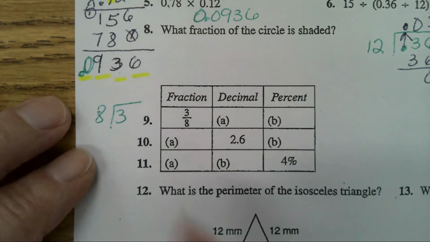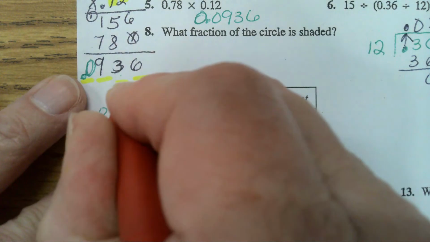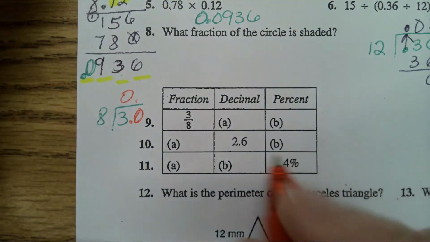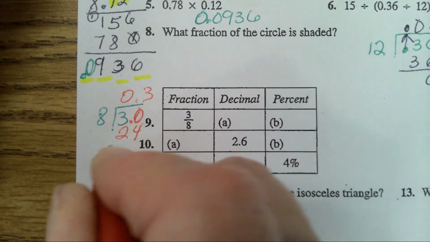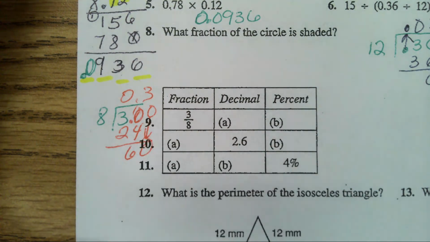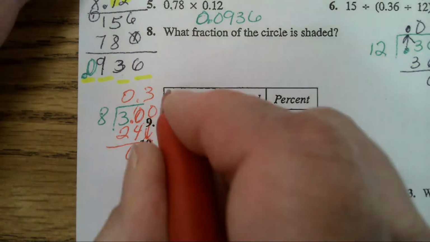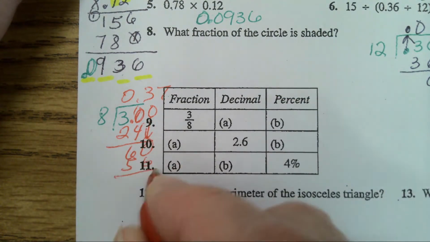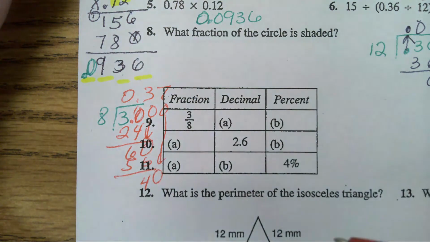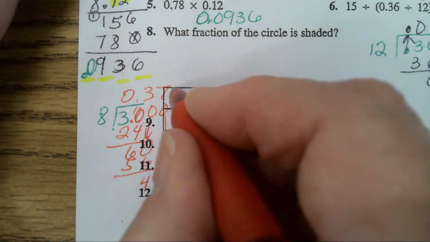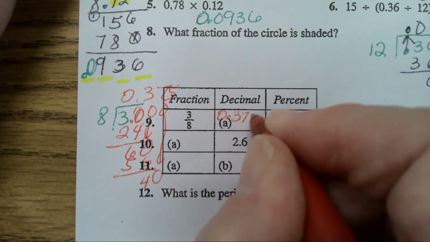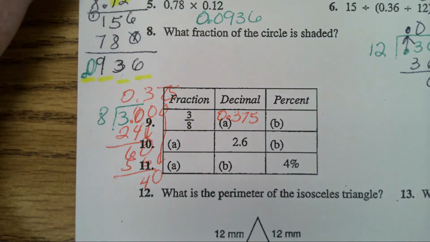So, now, how many 8s are in a 3? None. I'm going to add a decimal point and a 0. How many 8s are in a 30? 3. 24. Subtract. Add a 0. Bring it down. How many 8s are in a 60? 7. 56. Subtract. I get a 4. Add another 0. Bring it down. How many 8s are in a 40? 5. So the decimal is 0.375.